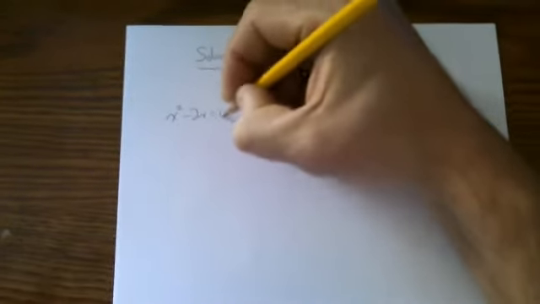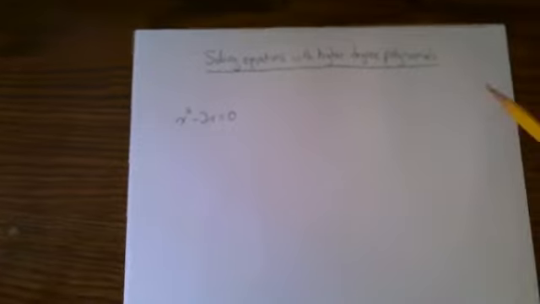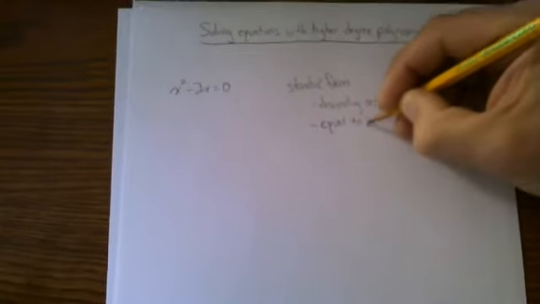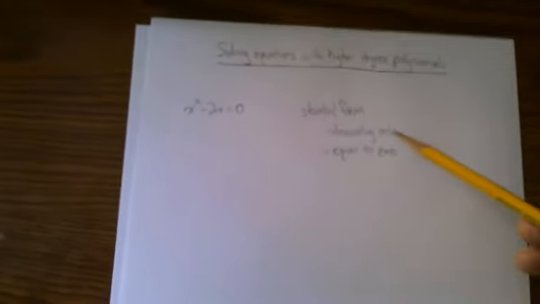For example, x squared minus 2x equals 0 is a second degree polynomial because the degree is 2. The highest exponent is 2. Regardless of the degree of the polynomial, your first step is to put it into standard form. Descending order and equal to 0. Descending order means that the exponents are going down, and equal to 0 means put 0 on the other side.